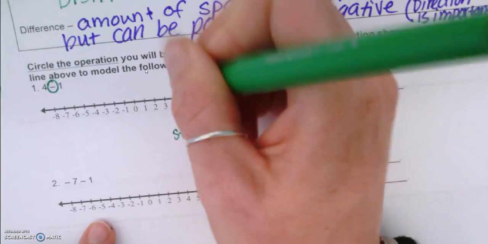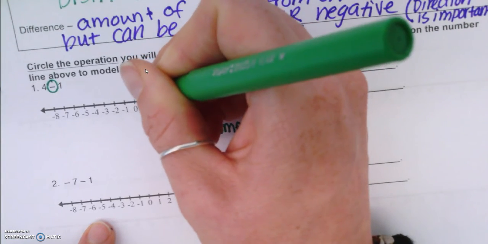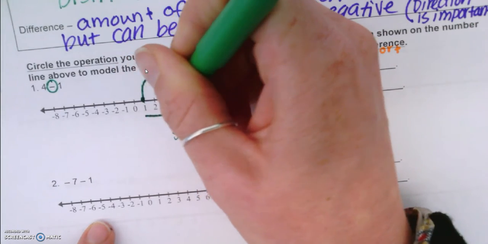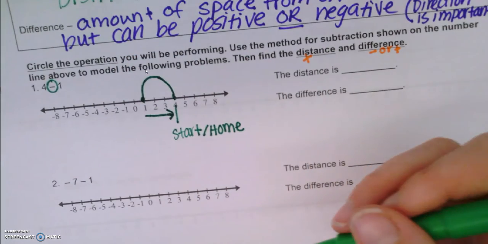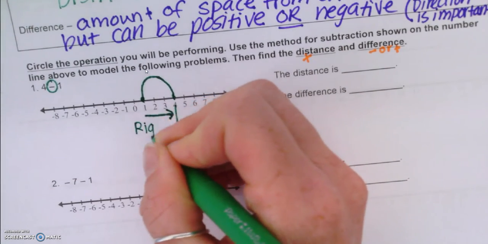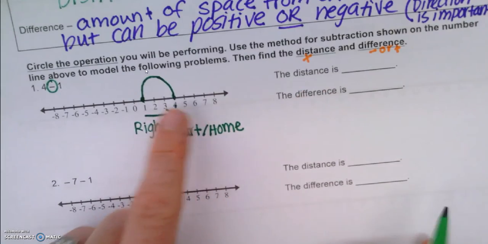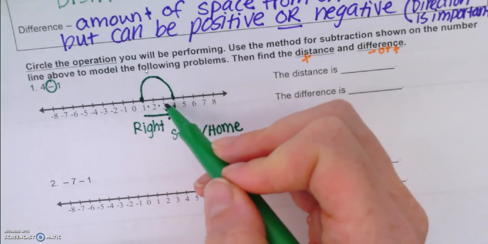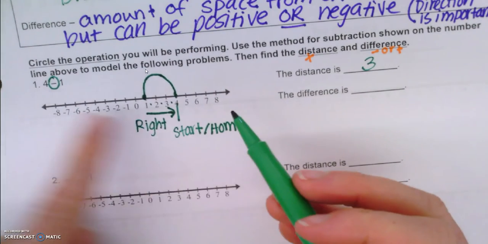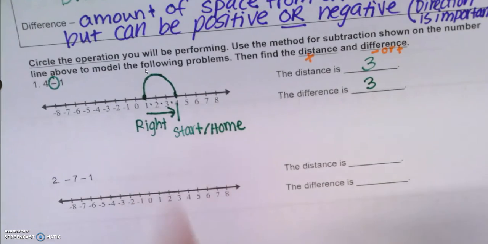So I'm going to start at 4 and I'm going to go to 1. But then I need to go back to the 4. Which direction do I go back? I go right. What's the distance from 4 to 1? 1, 2, 3. The distance is 3. The difference, 4 take away 1, is also 3 because I went right to go back.